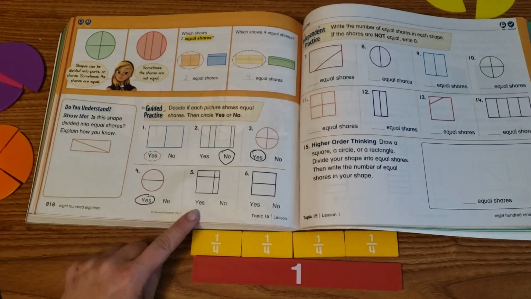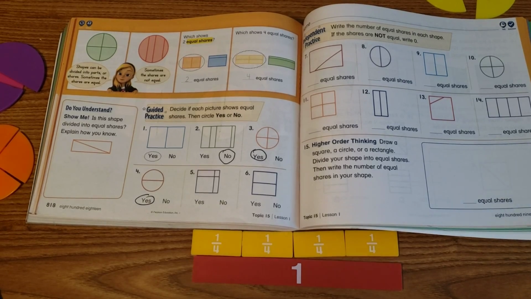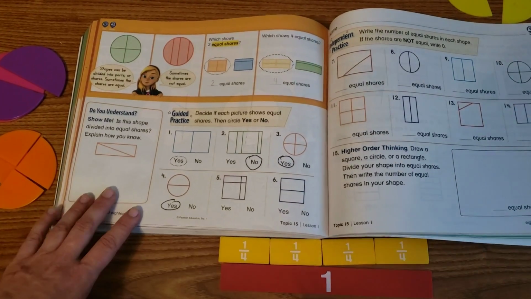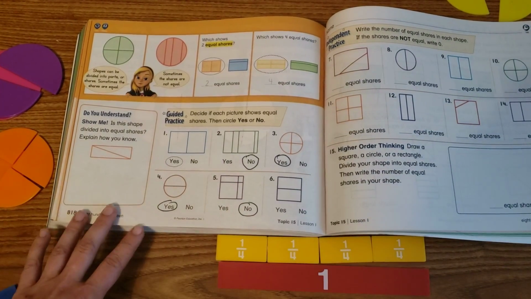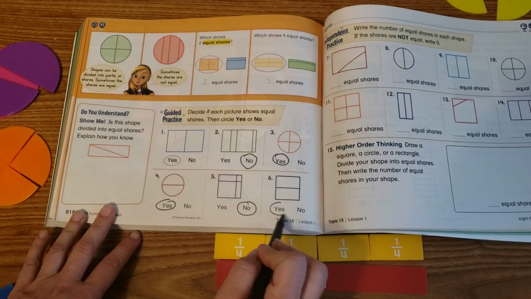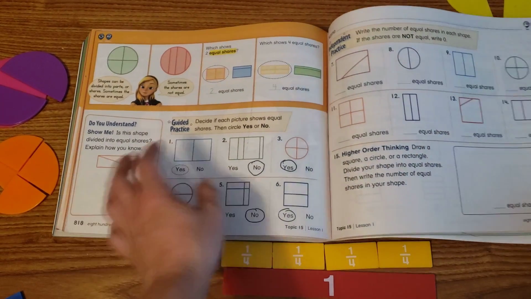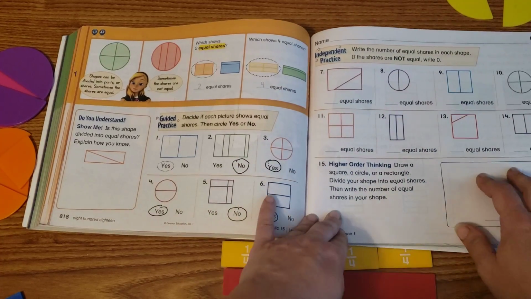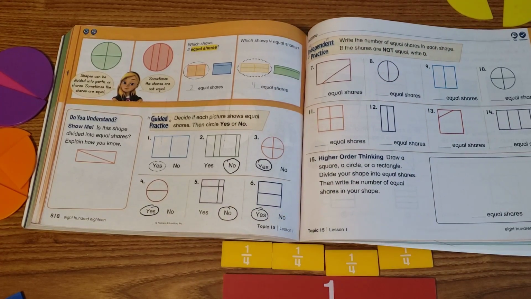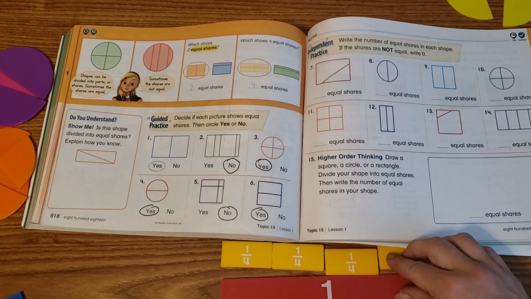And we have this one. Is it equal shares? Is everybody getting the same piece? No. What about this one? Yes, they're the same size. So that's easy peasy, right? So you are going to do on page 819, you're going to write the number of equal shares in the shape. If the shares are not equal, then you're going to write 0, because 0 is none.